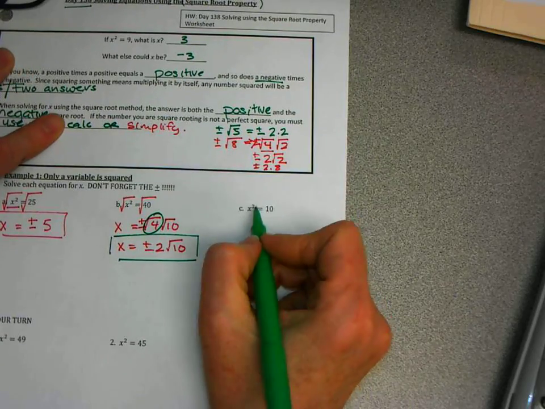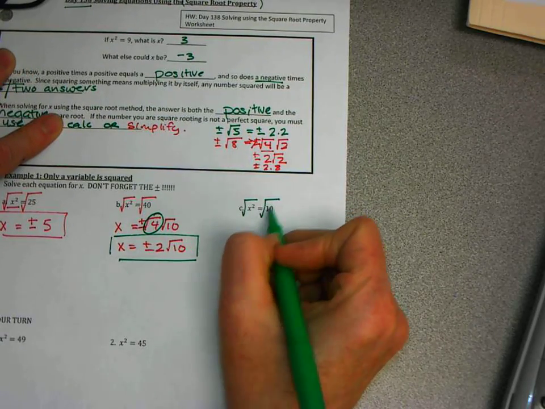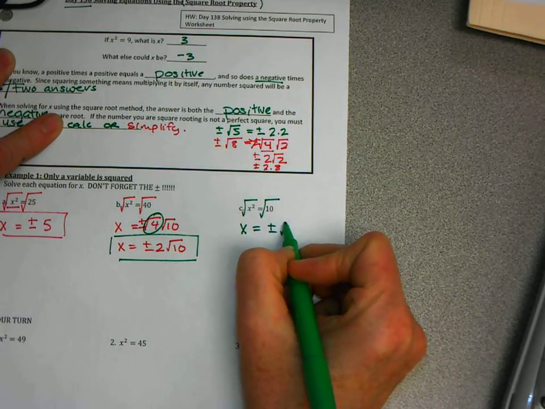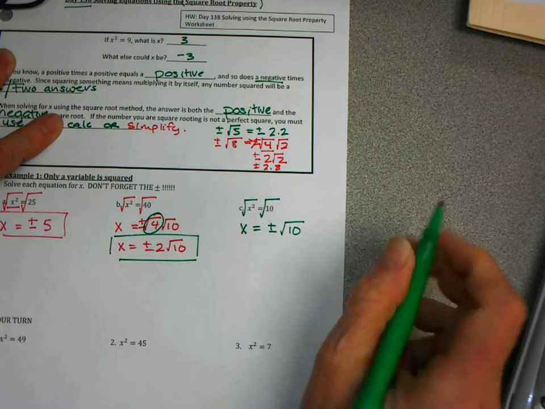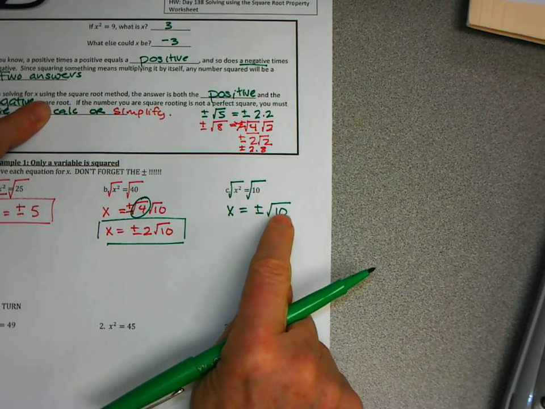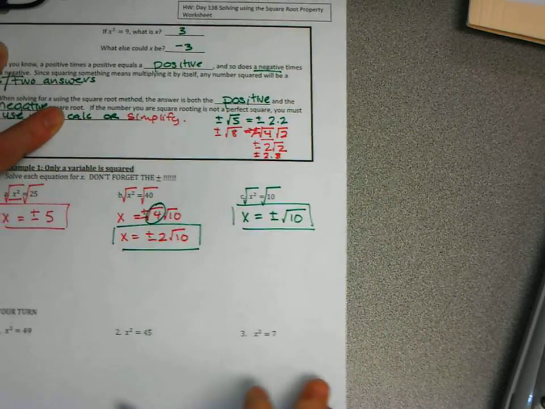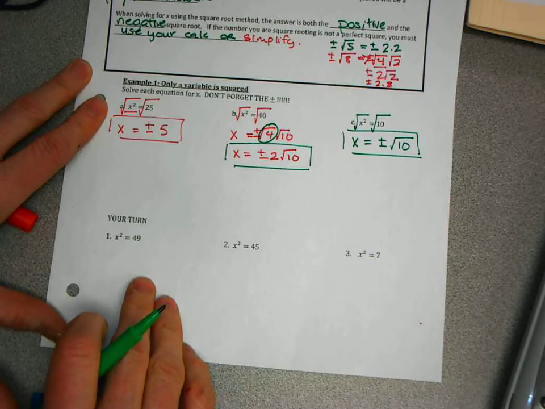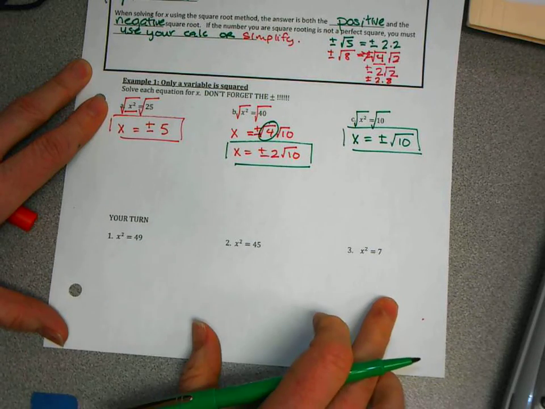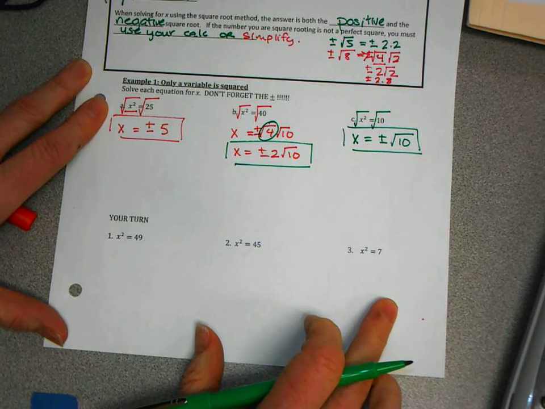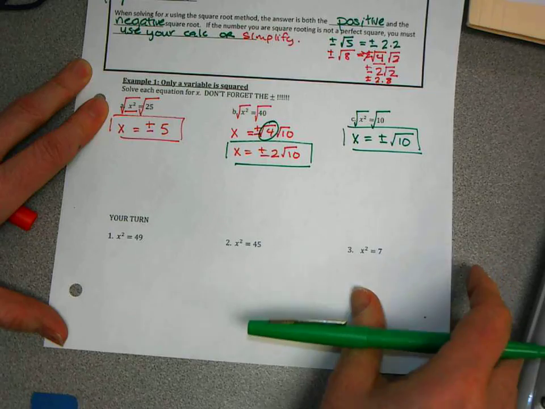All right, x squared equals 10. Square root both sides. X equals positive and negative square root of 10. I can't simplify that. There are no factors of 10 that are themselves perfect squares, so I'm done. All right, I want you to turn off the video, try these 3 problems, and see how you do. Mr. Raymond will have your answers.